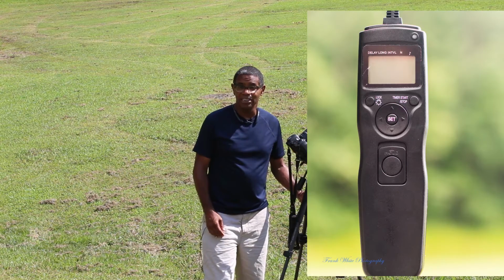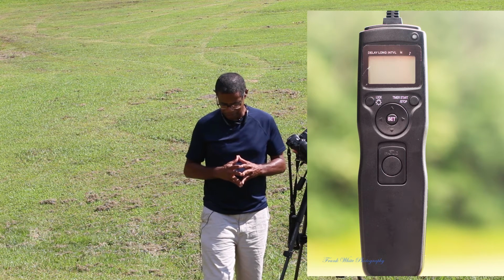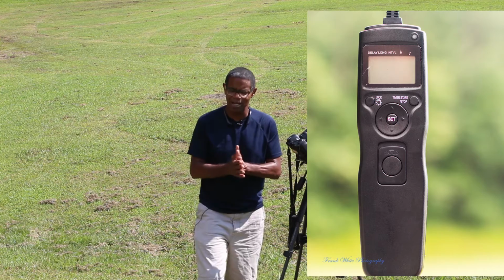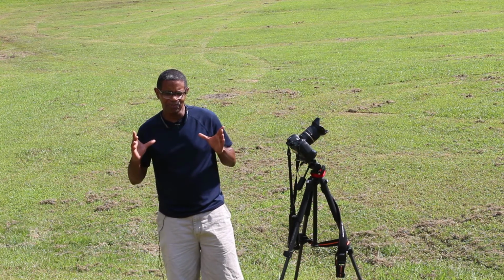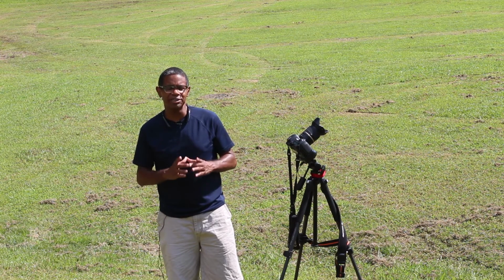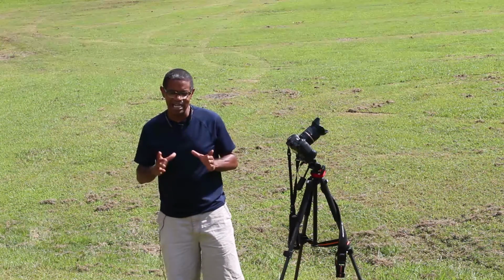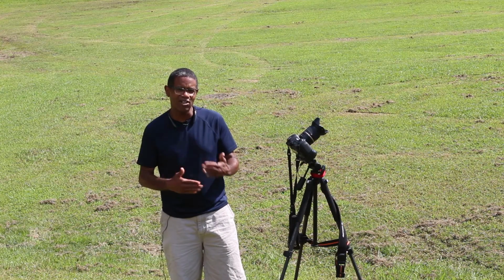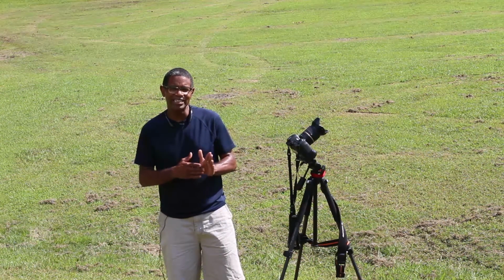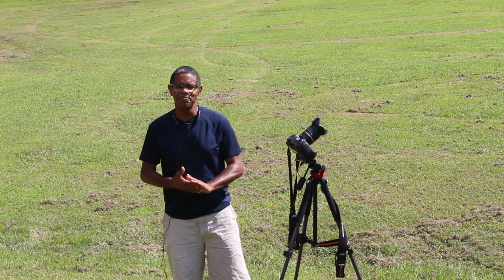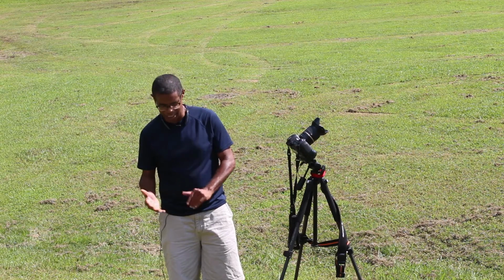An intervalometer is a device that simply fires off your shutter. So in order to make a time-lapse video, you place your camera in one spot, and you take the same picture over and over and over again, hoping that various elements in the picture change.